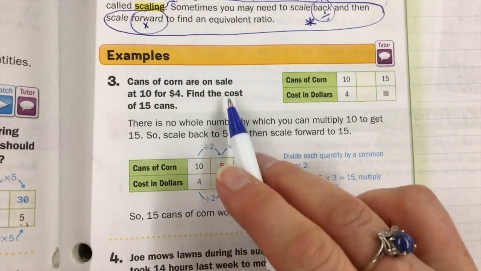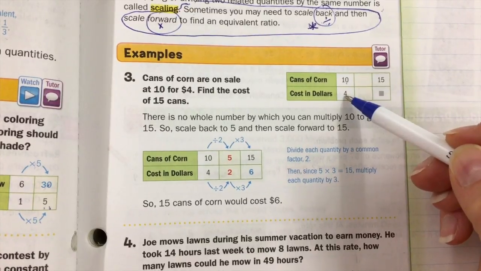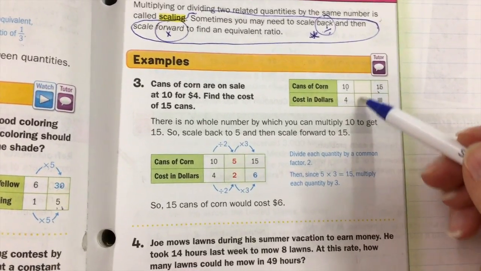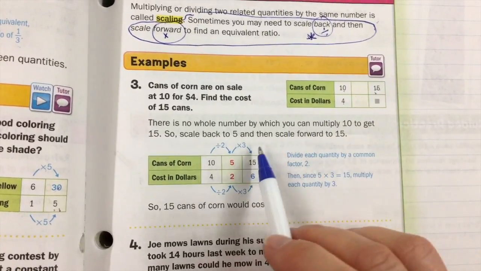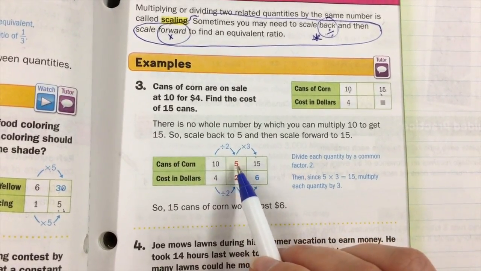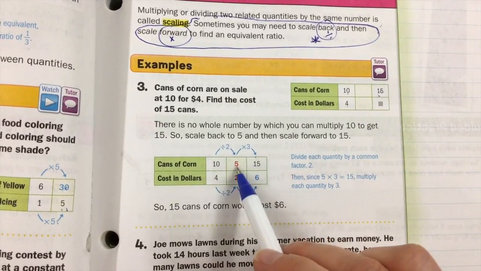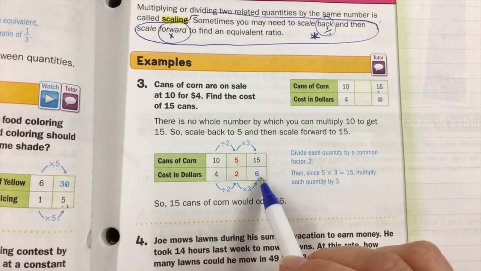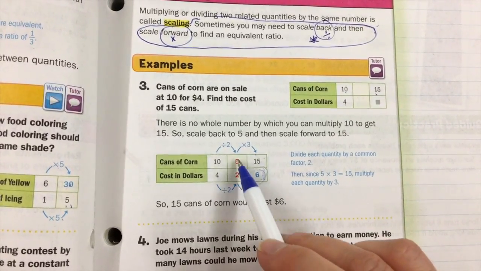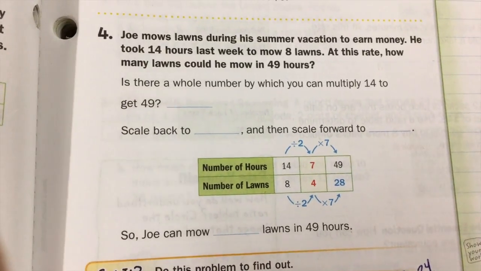Look at example 3. Cans of corn are on sale at 10 cans for $4. Find the cost of 15. So 10 cans for $4. We want to get to 15 here. And we can't just easily do 10 times something or 10 divided by something to get 15. So we have to do something in the middle before we can get 15. So look, this table is down here with the answers in it. There's no whole number by which you can multiply 10 to get 15, so scale back to 5. If you divide by 2 and get to 5, you divide 4 by 2 and get to 2, then you can multiply 5 by 3 to get 15, so multiply 2 by 3 to get 6. 6 is going to be your answer. 15 cans of corn is going to cost you $6. So we had to scale back to get a number that would easily be able to scale forward and multiply to get that number.